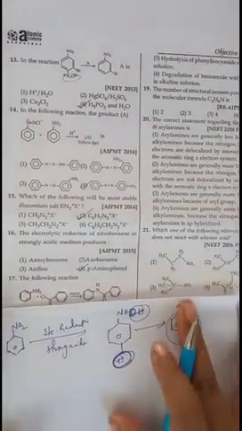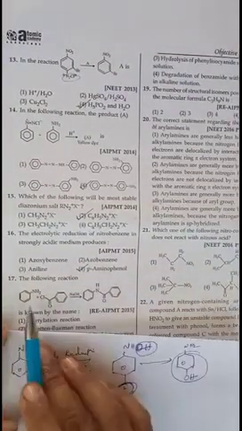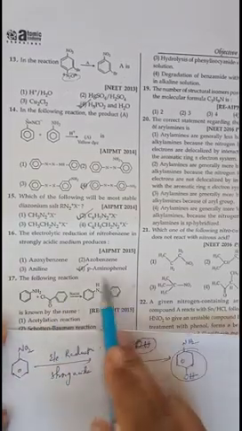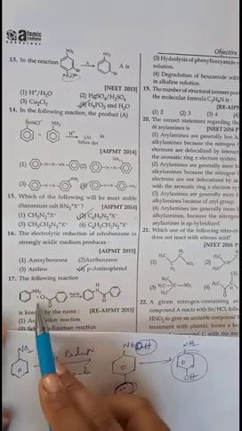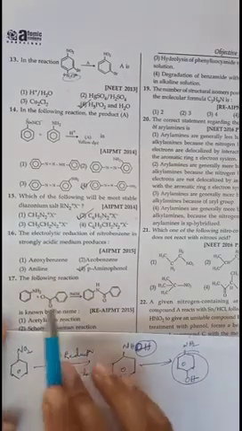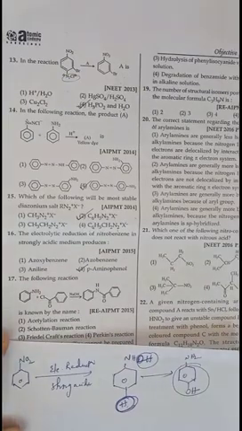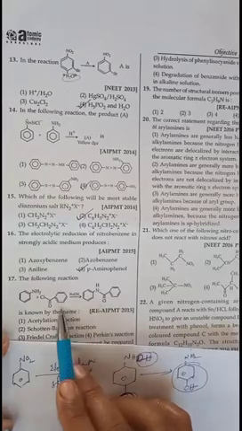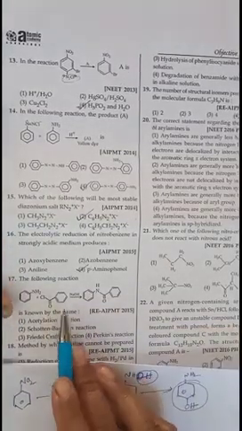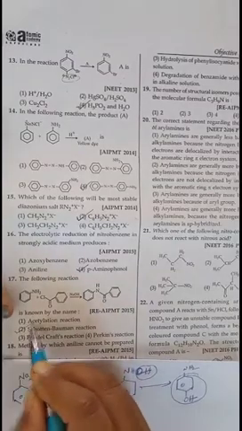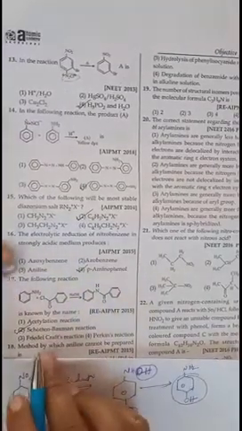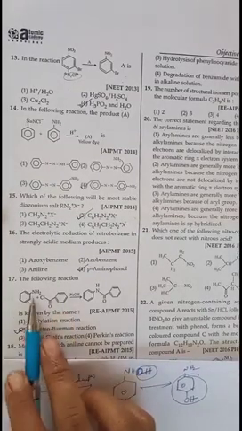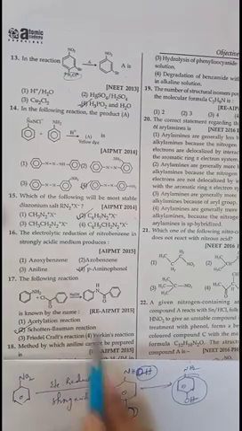Next one. In the following reaction, NH2, this is benzoyl chloride, in presence of NaOH, we got this product. This is called benzoylation. So addition of benzoyl chloride to aniline is called benzoylation. If you take an acyl group, then it is called acetylation. But here we are taking benzoyl chloride, so this is called benzoylation. This benzoylation is an example of the Schotten-Baumann reaction. In the synopsis I have given this reaction, if you want, you can check. Benzoylation of aniline is an example of the Schotten-Baumann reaction.